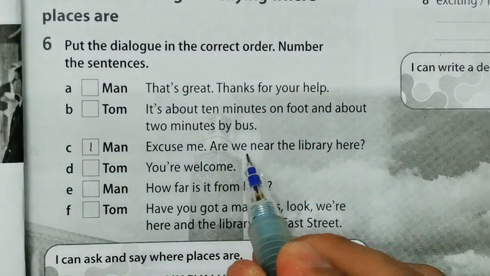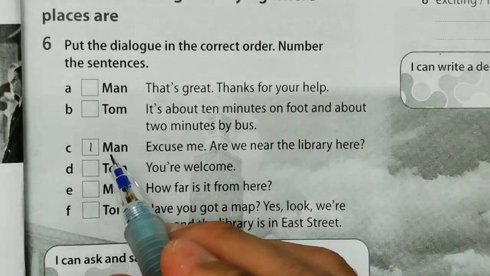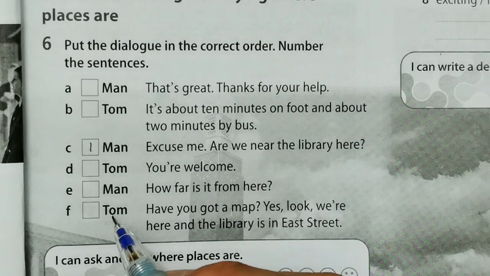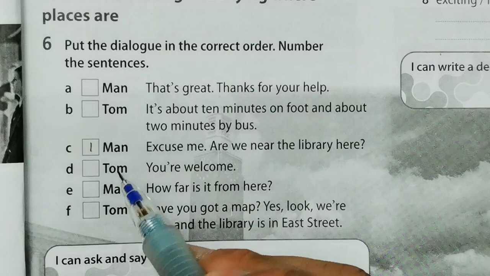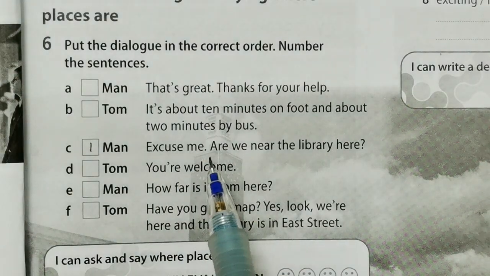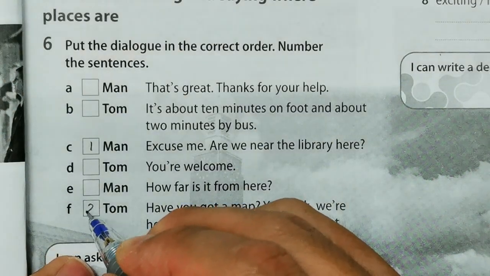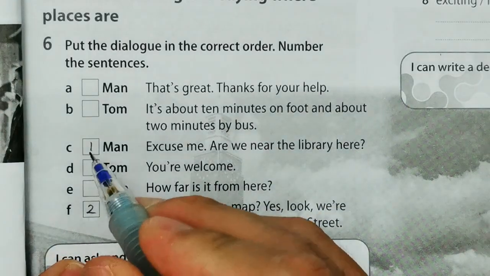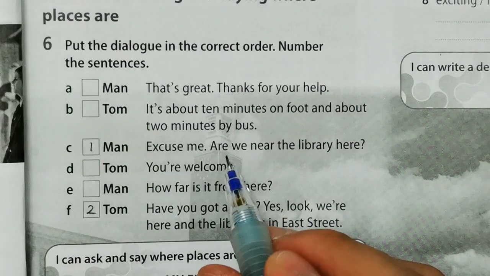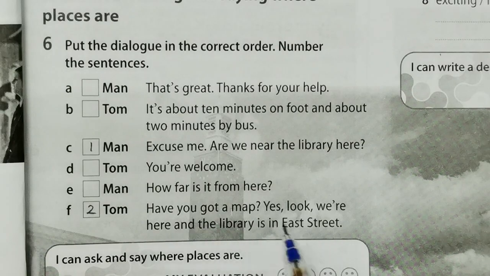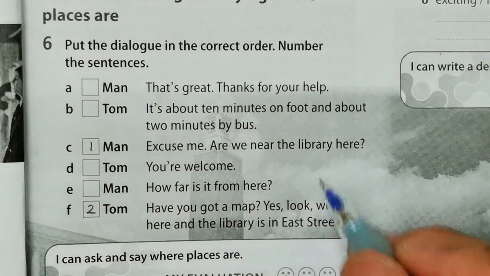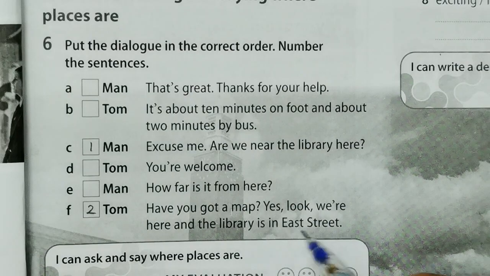And then, excuse me, are we near the library? This is Man talking. So maybe we need to find Tom. The answer would most probably be this one. So number 2, we will put F here. So 2F, 1C. Excuse me, are we near the library here? Have you got a map? Yes, look. We are here and the library is in this street. It stated the library, so maybe somewhere near here.